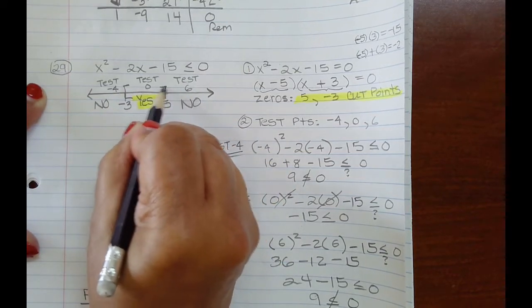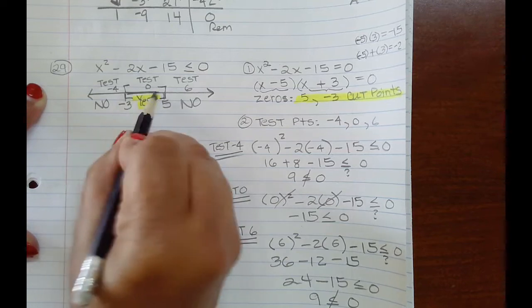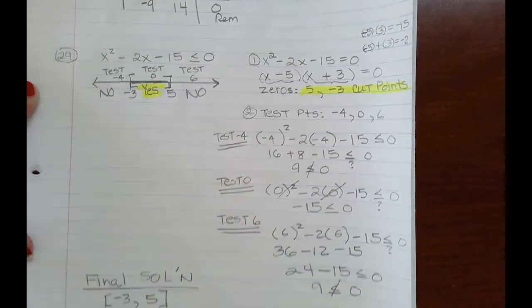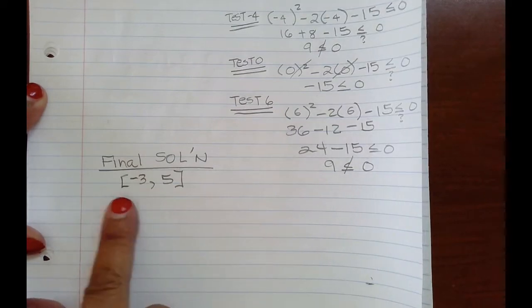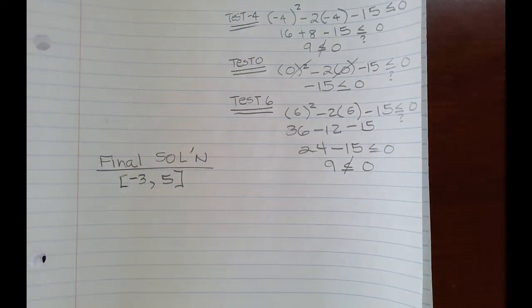So on the number line, you can show a picture of all the numbers that work. And then here you are stating the solution numerically rather than graphically. Okay, so that is for number 29. Everything from -3 to 5. Okay, then moving to next problem, which is 30.